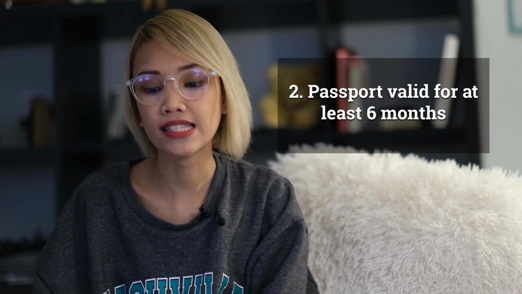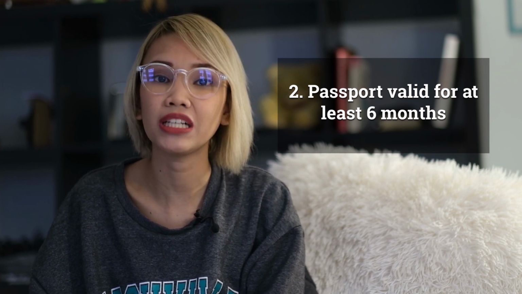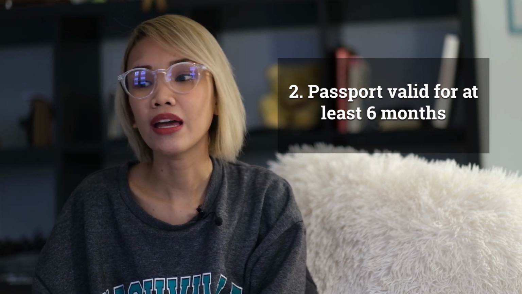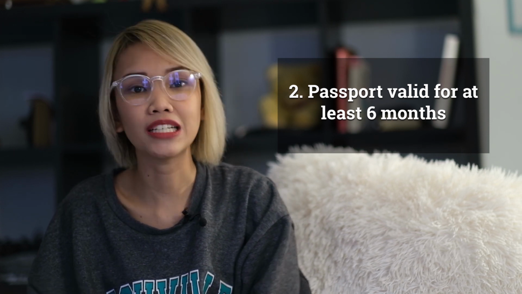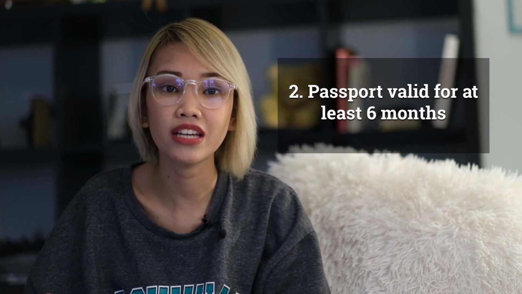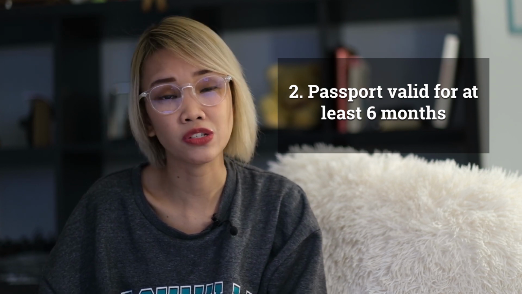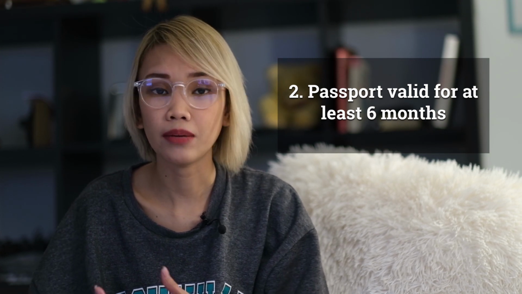The second requirement is a passport valid for at least 6 months. Again guys, please be updated with the expiration or yung validity ng passport nyo. Baka naman you apply for a visa and then you've been approved and paalis ka na lang and then you notice that your passport will be expiring. So please, please, please, always double check yung passport nyo and make sure there is no damage. Double check nyo per page kasi there are some immigration and embassy officers that can be very sensitive with these cases. So make sure that you have a good, updated passport that is valid for at least 6 months.